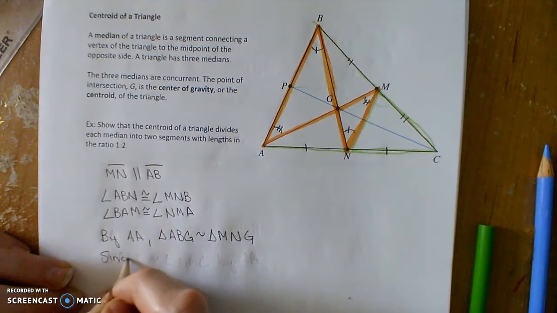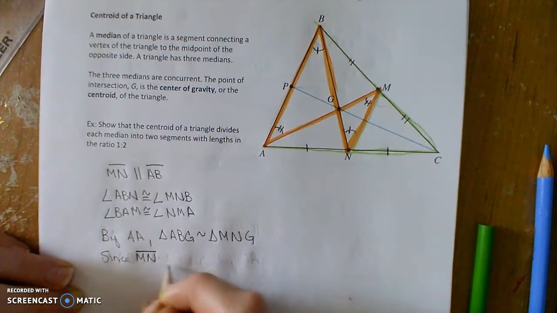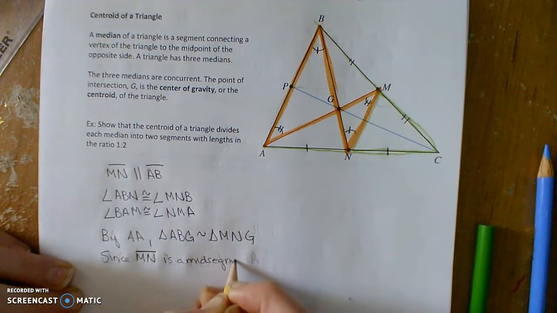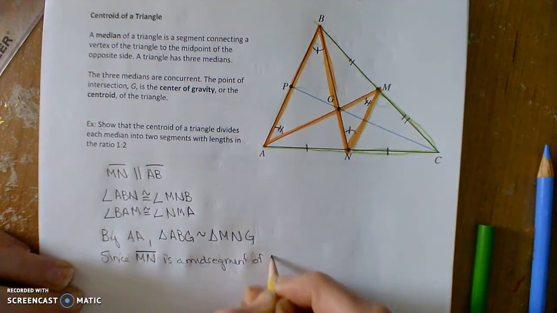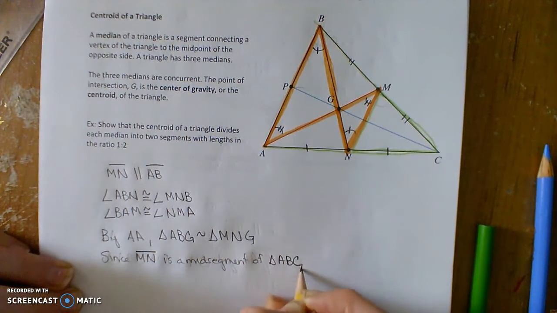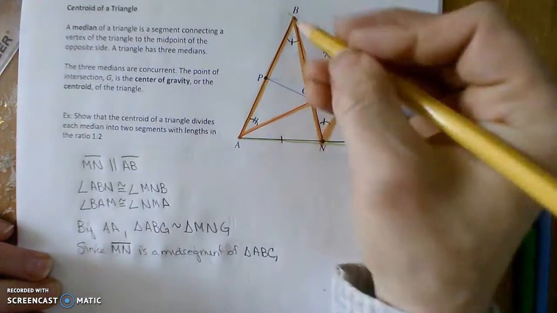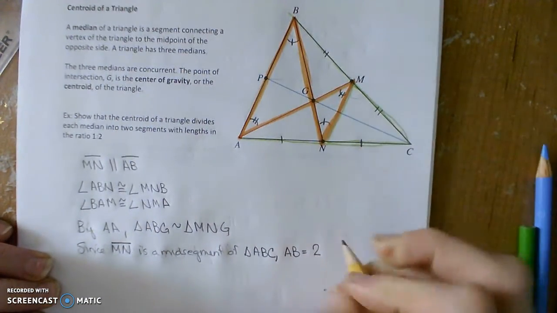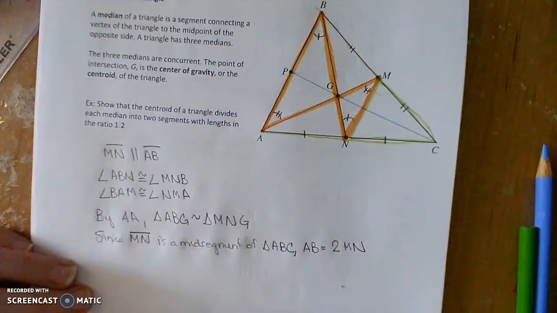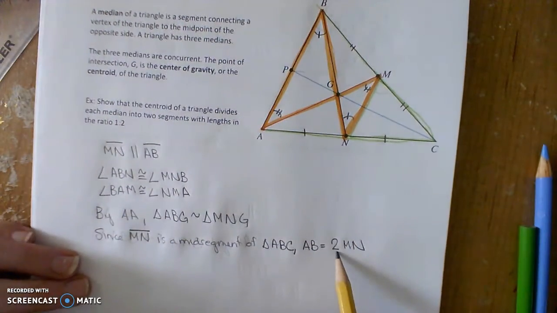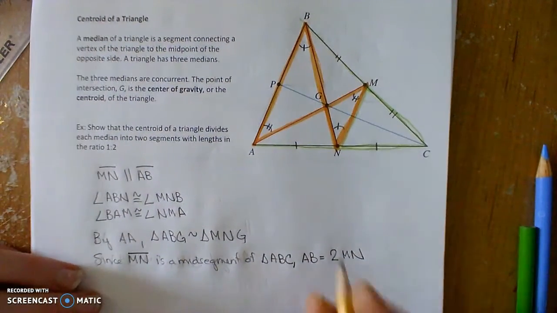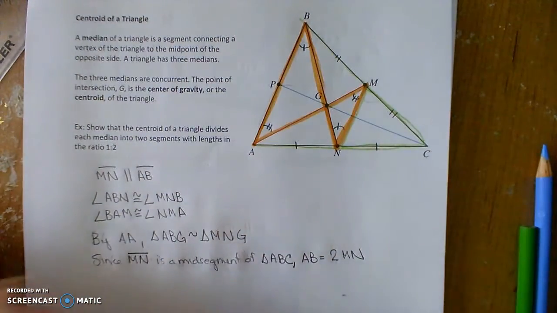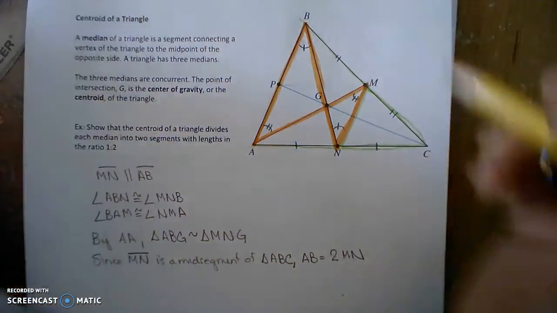So since MN is a midsegment of triangle ABC, I know that this length, AB, is exactly twice this length, MN. That factor 2 is going to be our constant of proportionality. It's going to be the proportional factor for all the sides of my triangles.